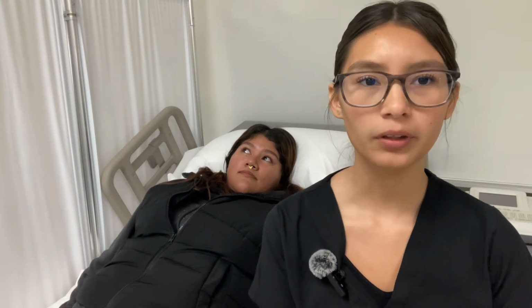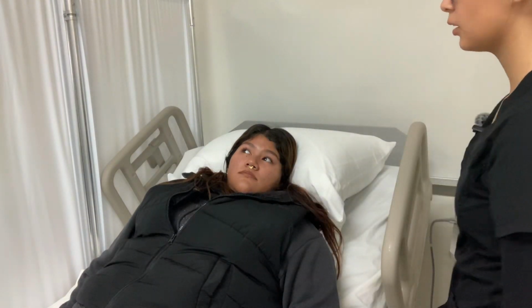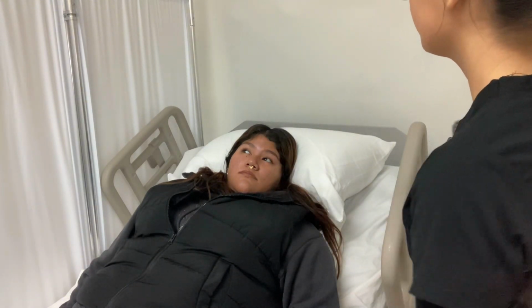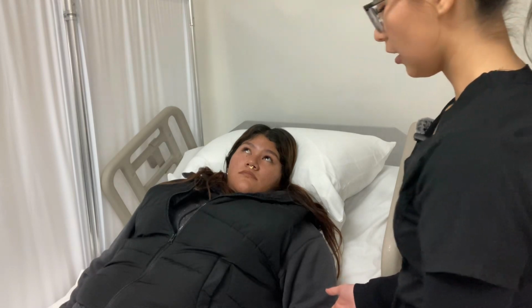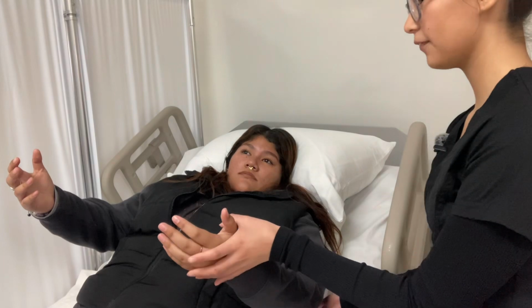For the fifth portion of this test, we are going to be testing the patient's motor skills within their arms, both left and right. This will determine any abnormalities or delay. So, with that being said, we're going to begin. Ma'am, can you please try to lift your arms and hold them up for 10 seconds? And can you have your palms facing up?